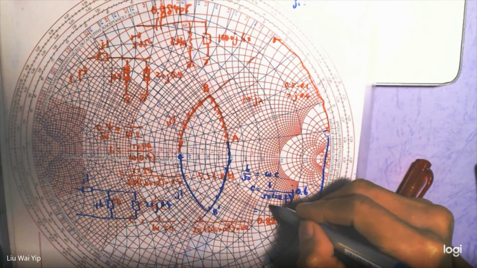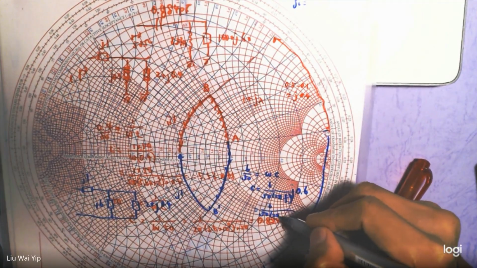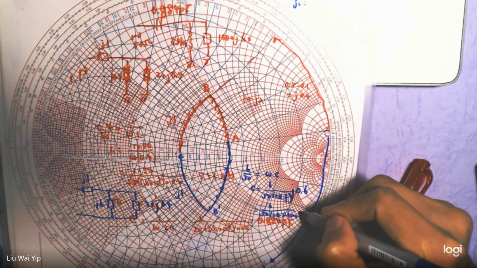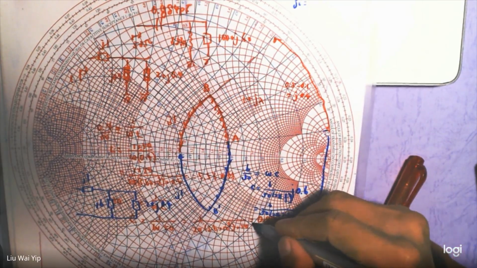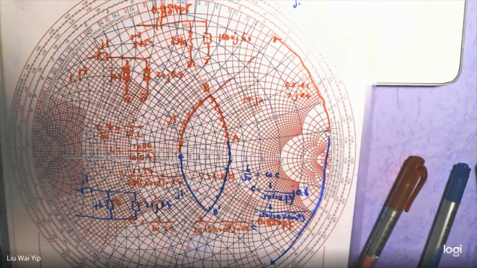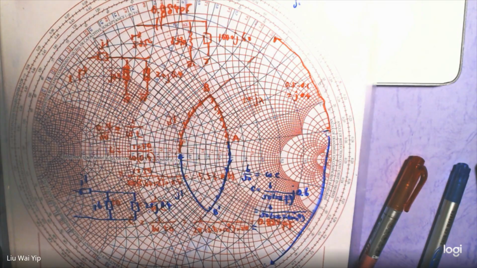So if you do a calculation, you will get 0.6 divided by 50 divided by 2 divided by pi divided by 3.6 and then to the power 9. So I got 5.3 pico.